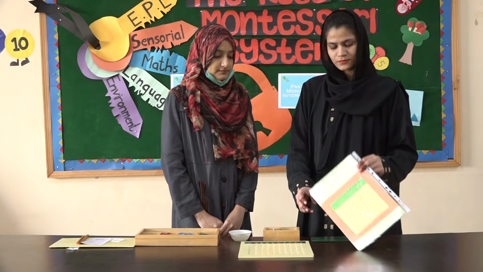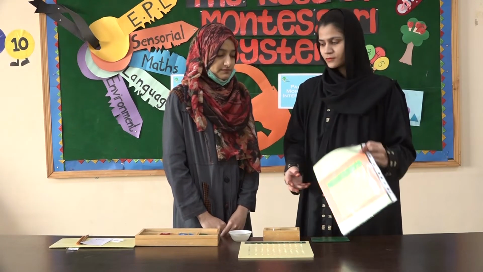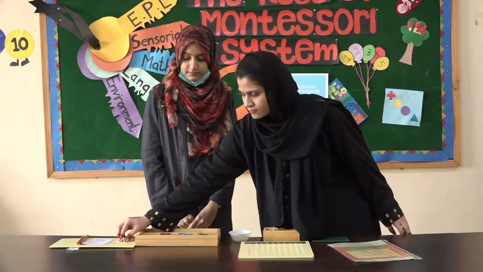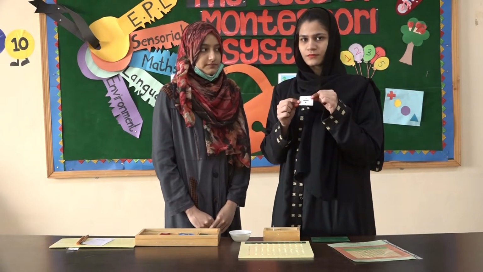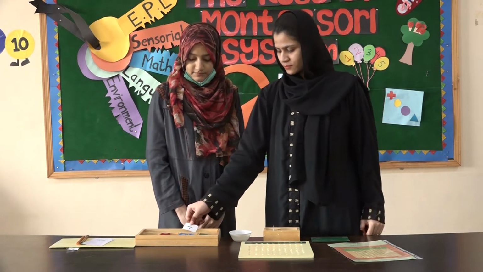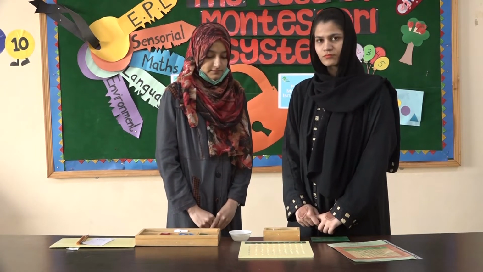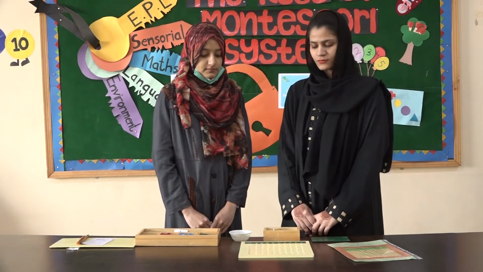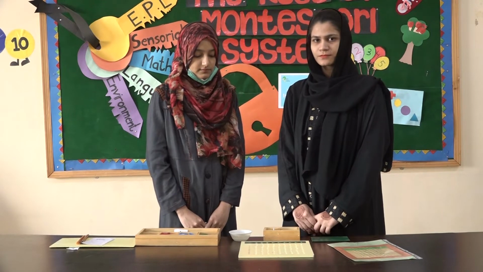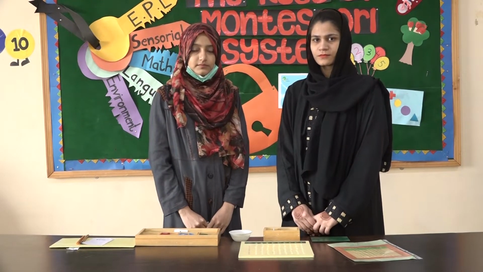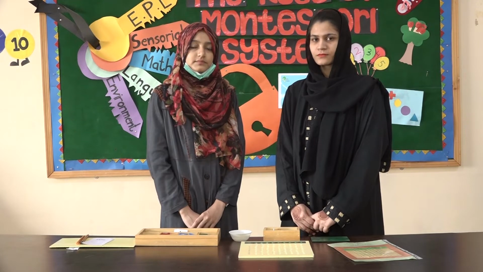Today, practical number 10, the division. Division is a part of proper multiplication or the fraction system. For this particular activity, we have a huge number of games, practices, exercises, and most commonly, before that in sensory activities we have done fraction activities, and fraction is a part of division.